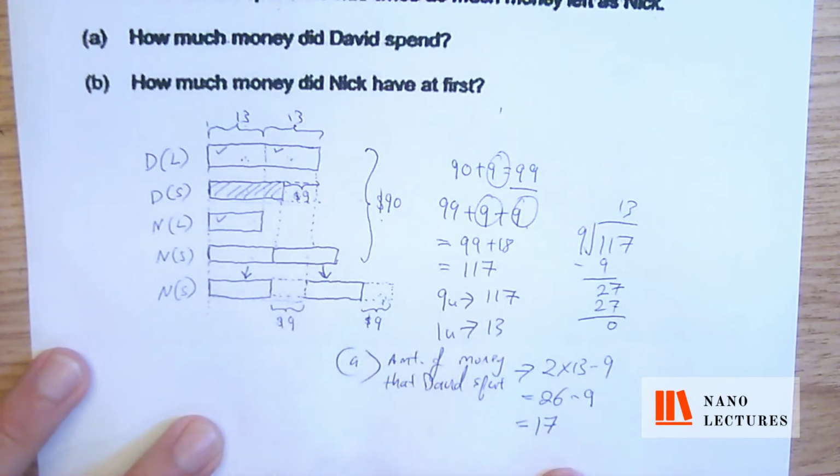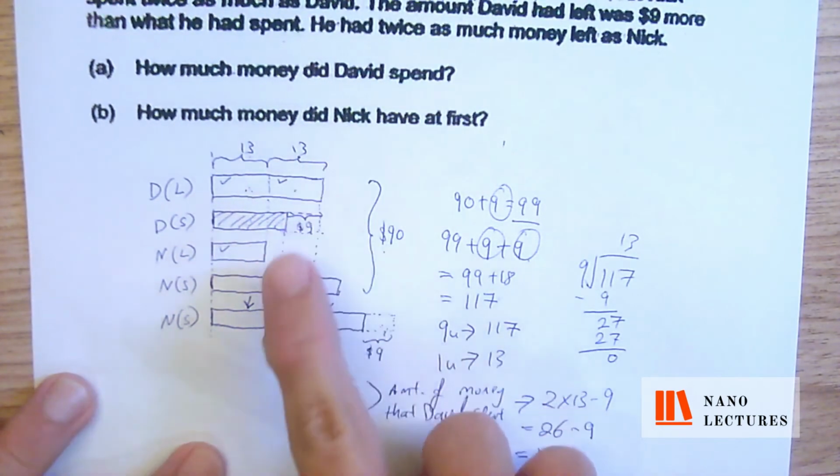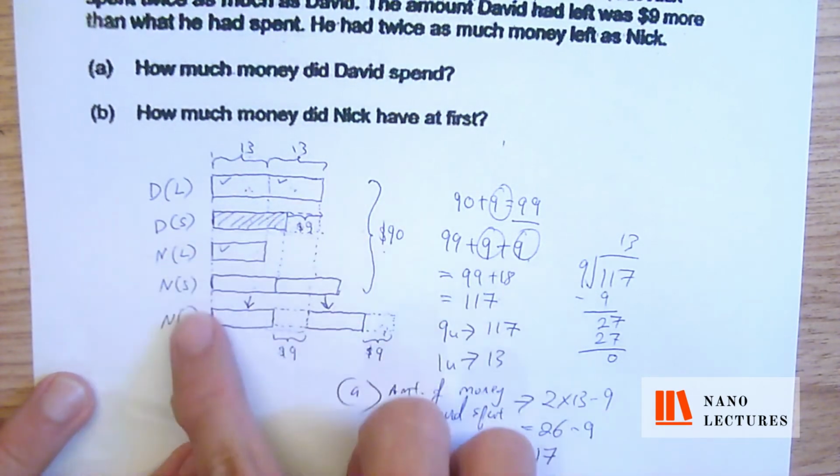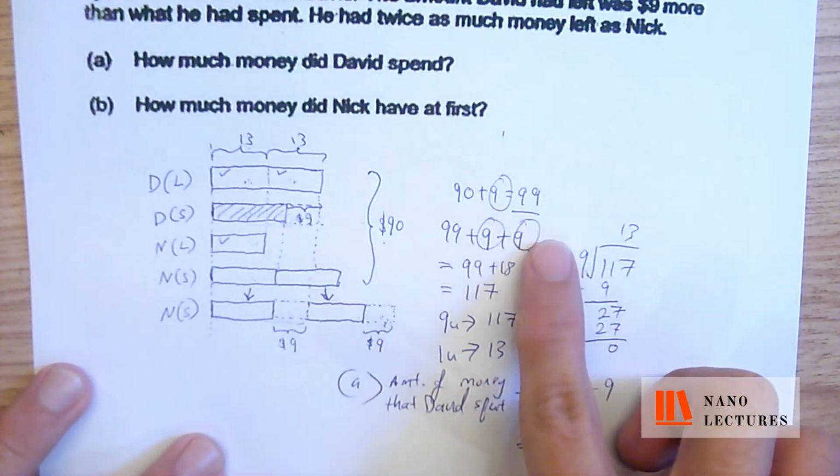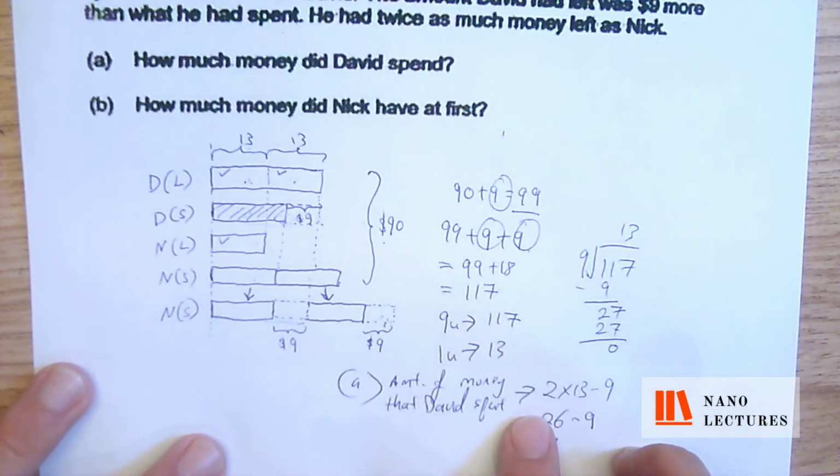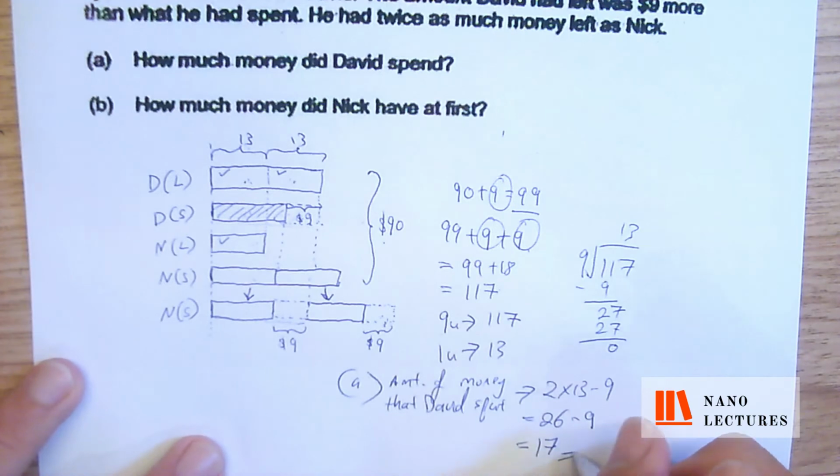Okay, see? Within 1 working, you can get the answer after drawing the model. If you fail to draw the model well, your working will be very, very long and very complicated. Okay, so this one, done.